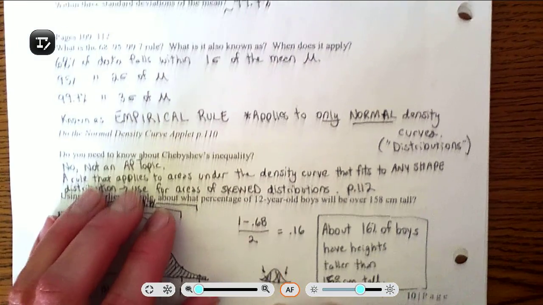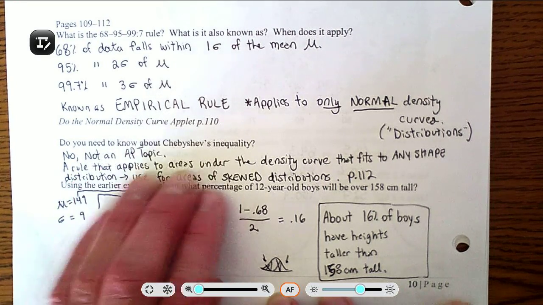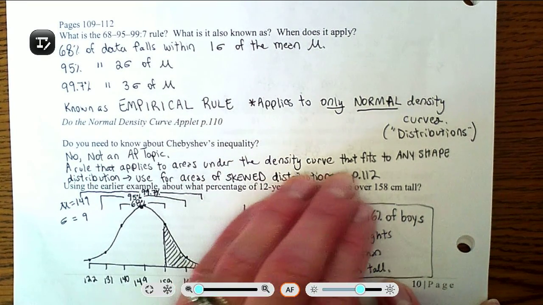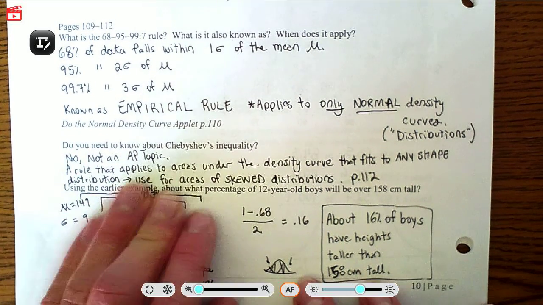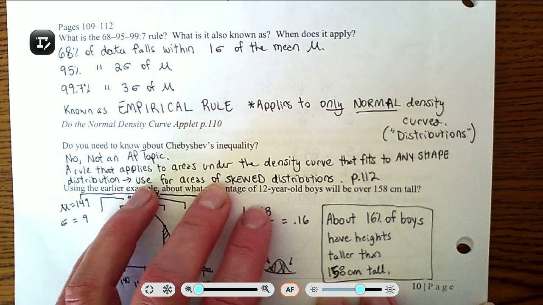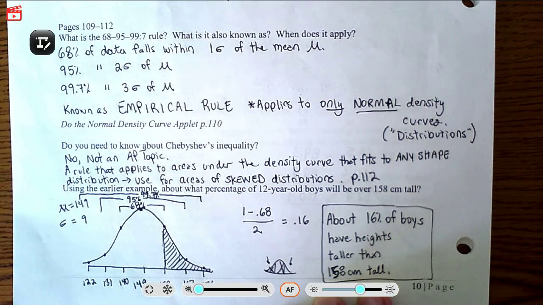Do you need to know about Chebyshev's inequality? No, this is not an AP topic. It is a rule that applies to areas under the density curve that fits any shape distribution, so non-normal ones. It's used for areas of skewed distributions. It's described on page 112.